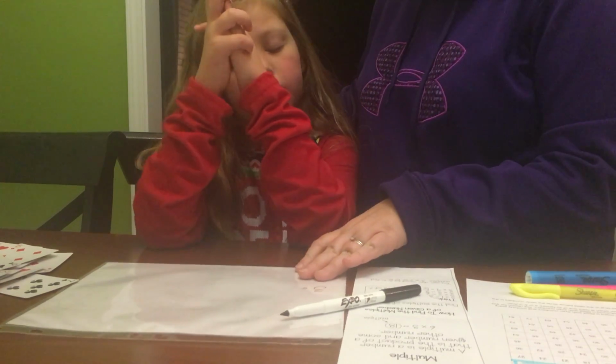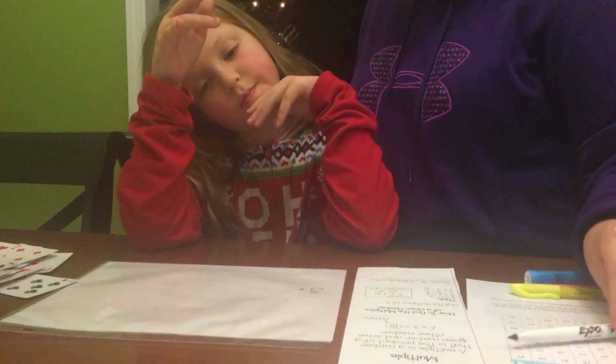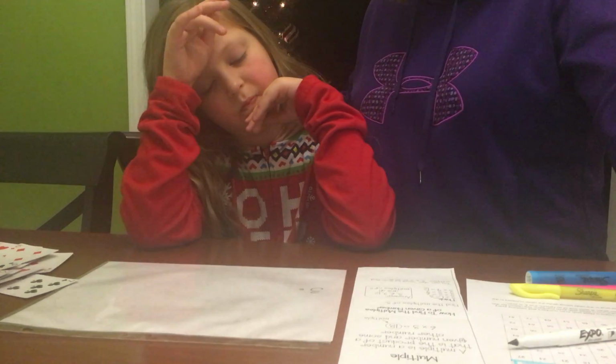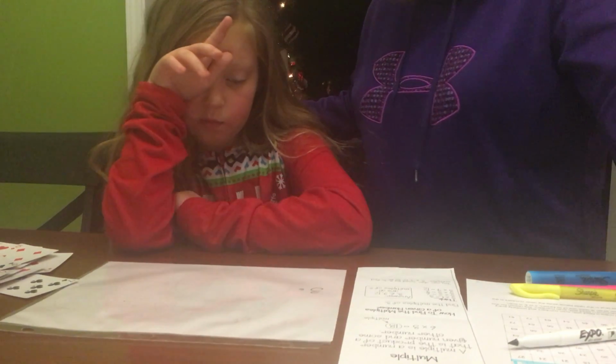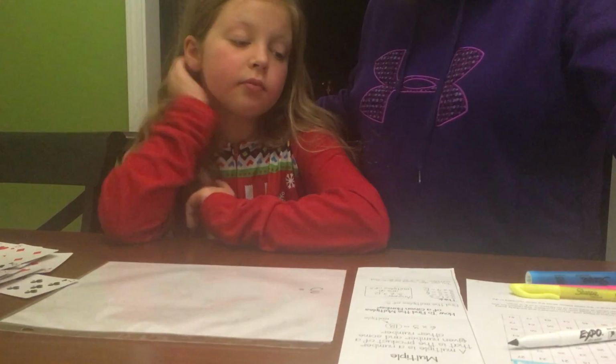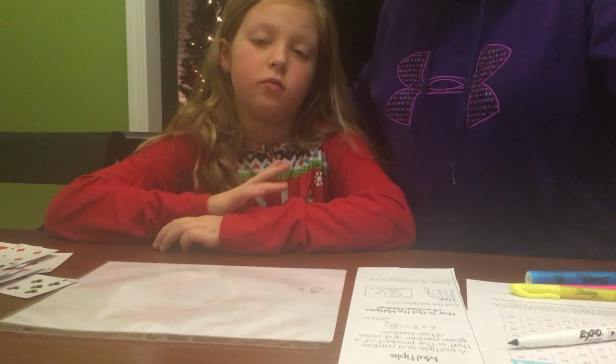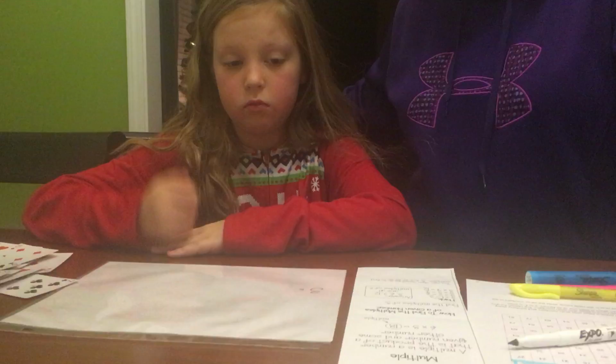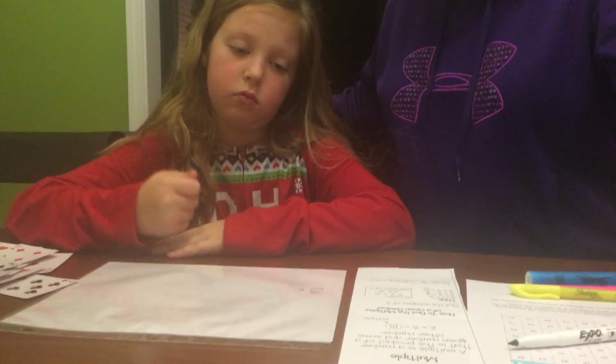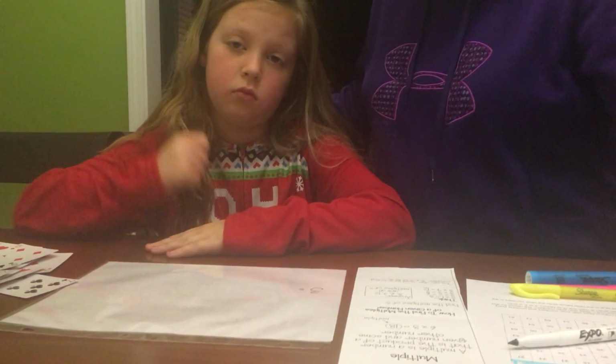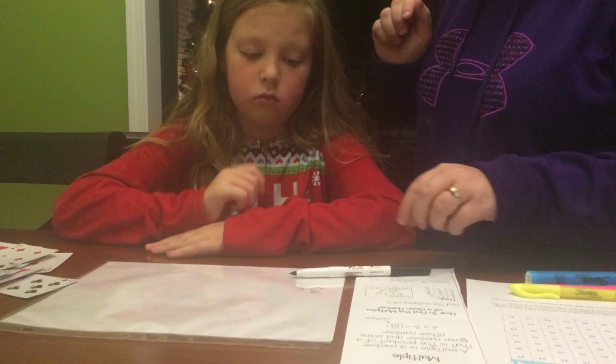And I think she's doing a really great job. These visuals are helping her because she's a visual person and she loves hands-on things. So she's really doing a wonderful job on her assessments with each tutoring session. So let's look at the multiples of 3.